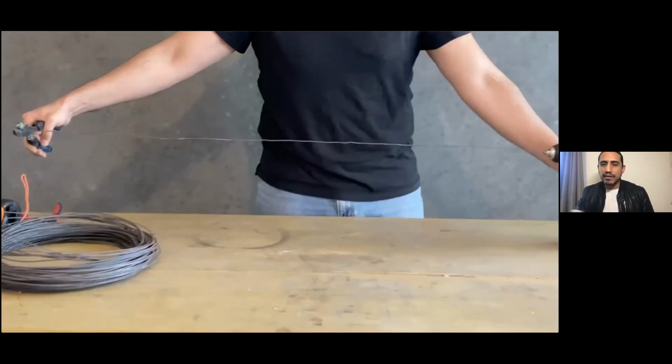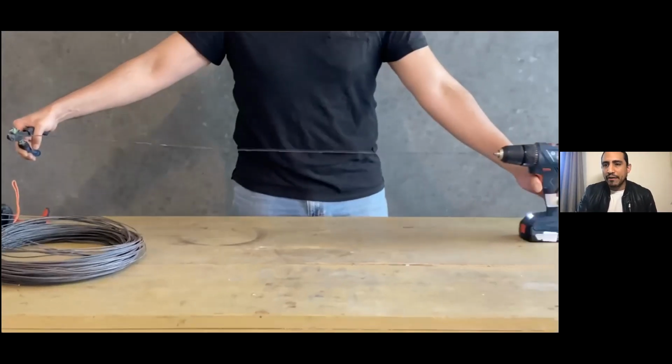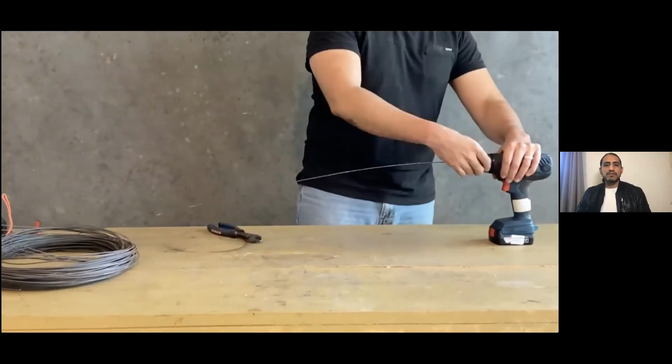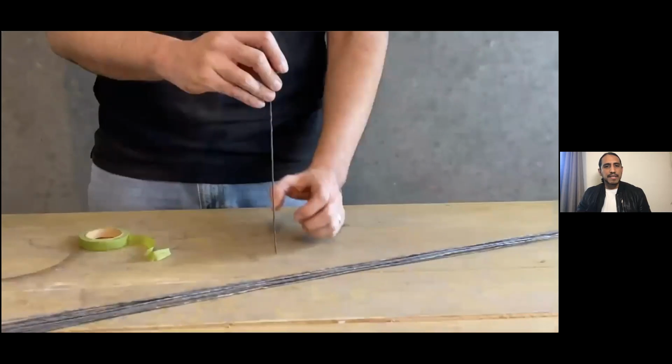I only have to put my wire inside of the drill, and on the opposite side, I use some wire cutters to keep the wire in place, and in that way the wire starts to straighten by itself, and I can get a very strong and very nice baling wire. So we just straighten it, as you can see.